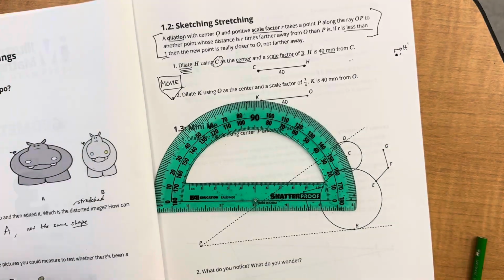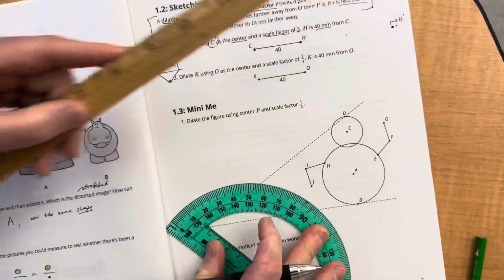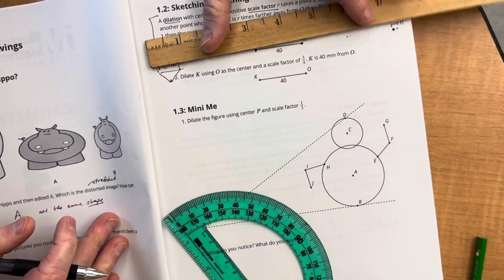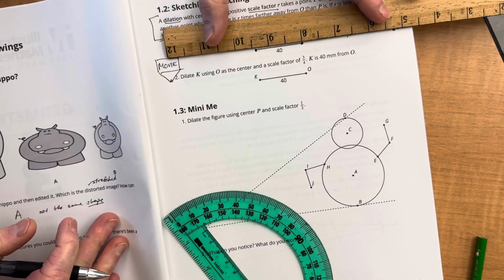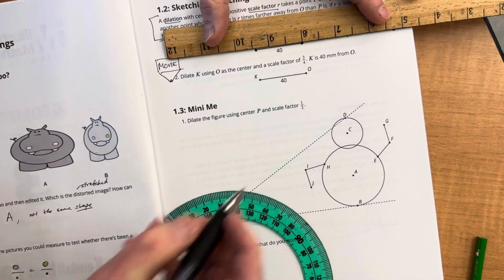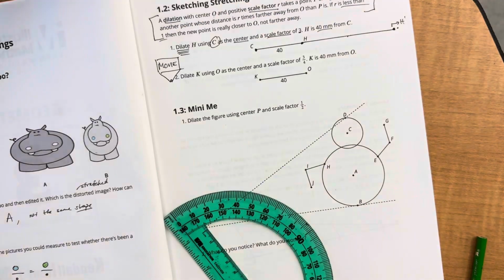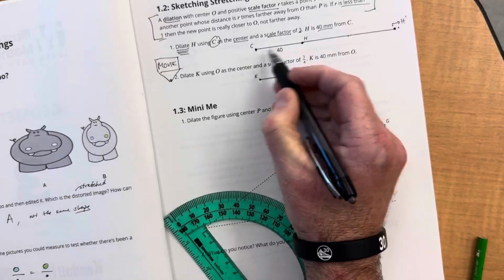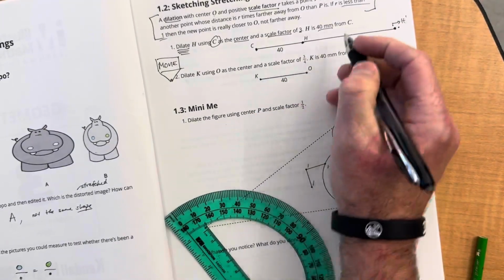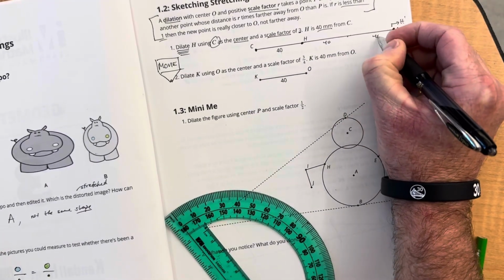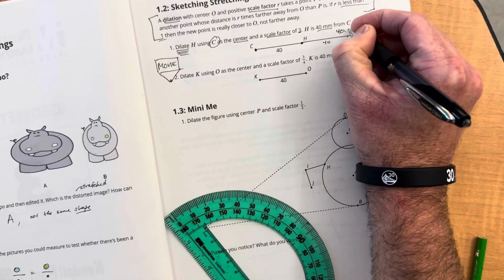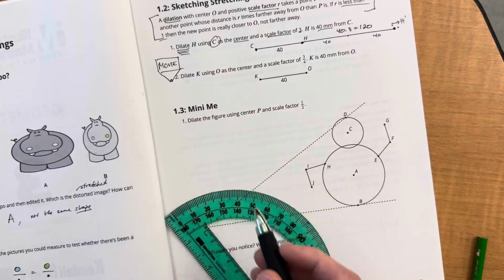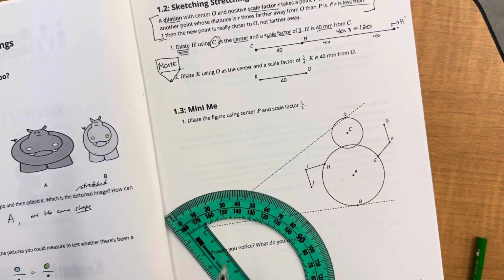So my estimate was a tiny bit off. So here we go, let's just redraw this a little bit longer. There you go, there is H prime. And if C to H is 40, this would be 40, this would be 40. What is 40 times 3? Well, that's 120.